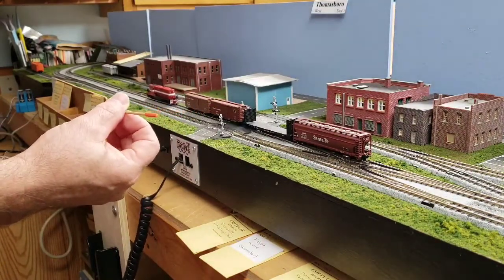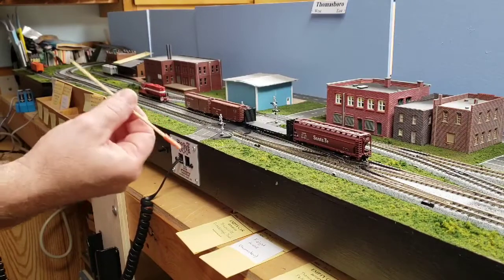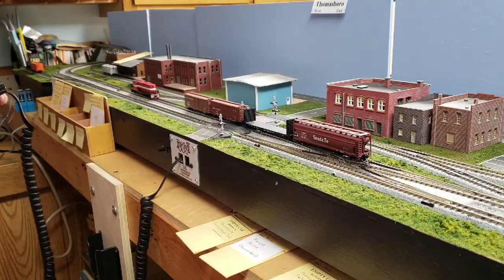These are just bamboo sticks for kebabs. They work very, very well in N scale.